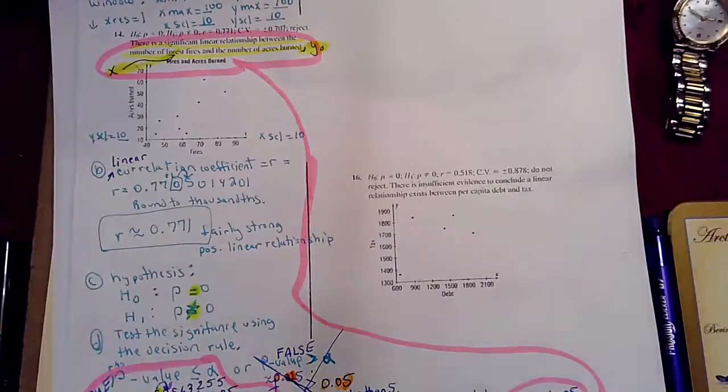All right, so I'm going to stop this recording now, and then tomorrow I'll do another recording, and then I will work out number 16. And number 16 is supposed to display the other scenario where the other decision rule is true, and then there would be no linear relationship between the variables.